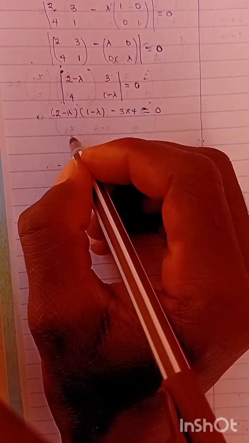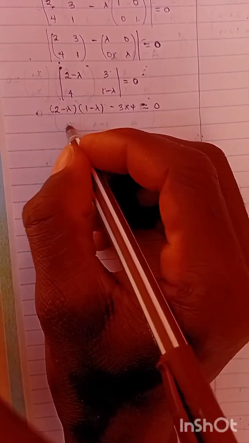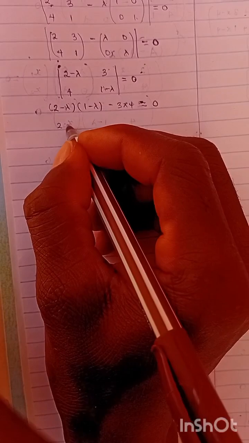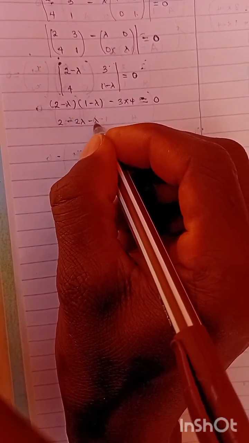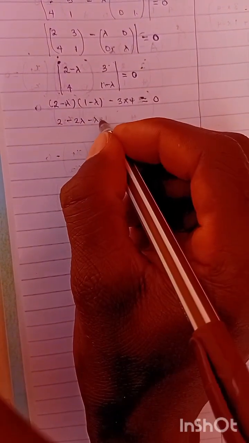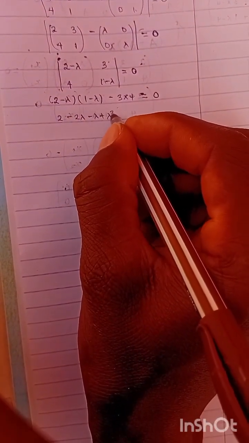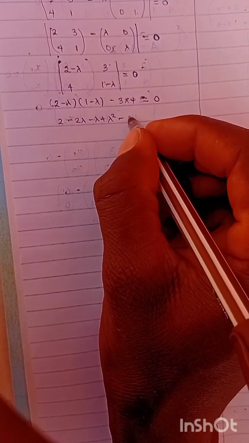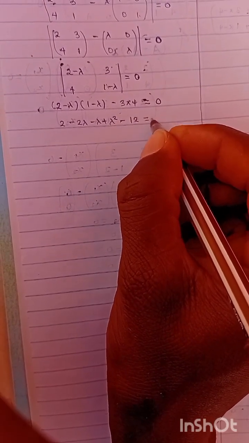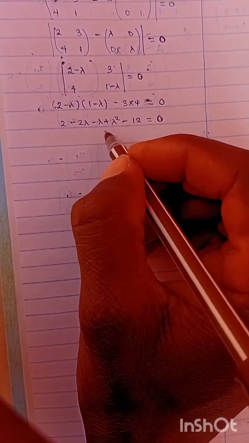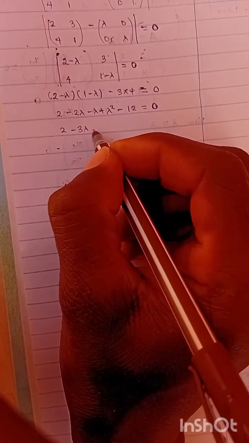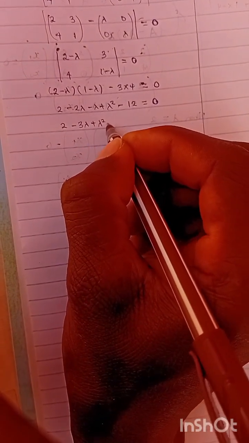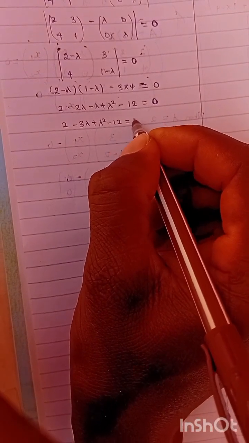If you open this bracket, 2 times 1 is 2, 2 times minus lambda is minus 2 lambda, minus lambda times 1 is minus lambda, minus lambda times minus lambda is plus lambda squared, minus 3 times 4 is minus 12, and this should equal 0. So from here you get 2 minus 2 lambda minus lambda, that is minus 3 lambda, plus lambda squared minus 12 equals 0.